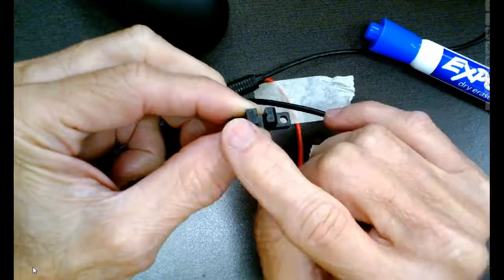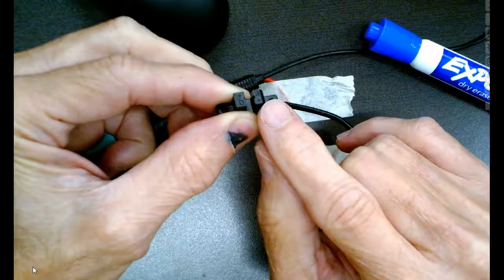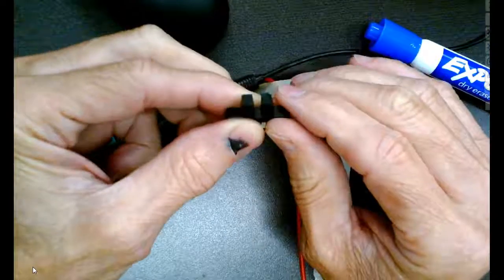Yeah, well, this would be the plus side on your signal. This would be the plus side on how you power it up. So these guys power up off DC.